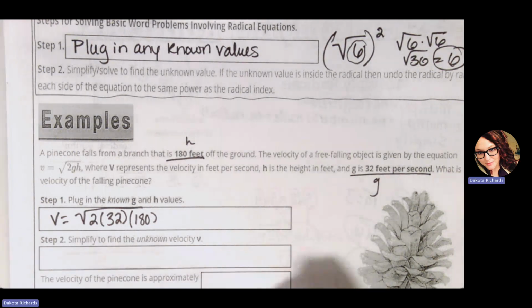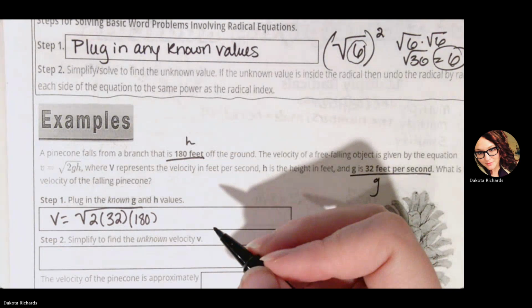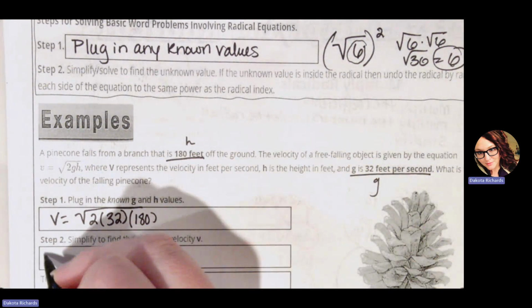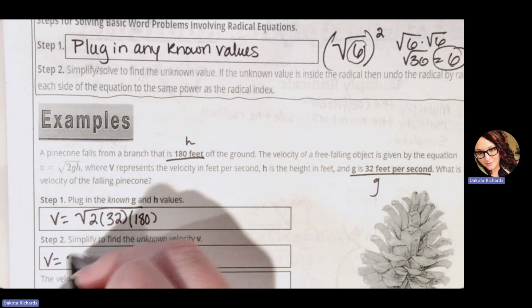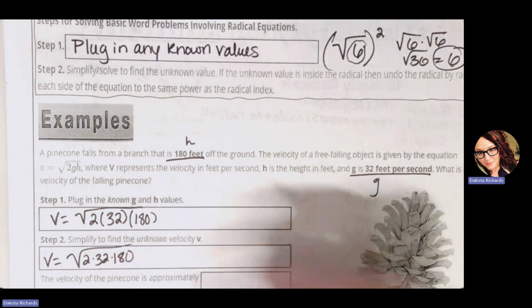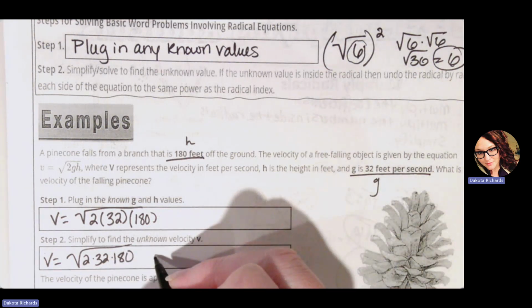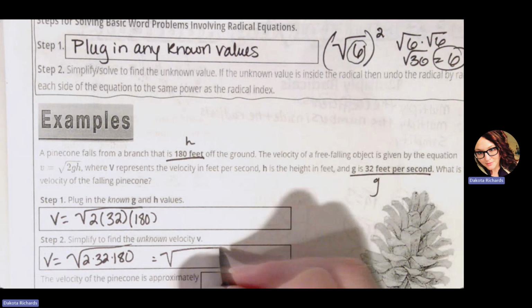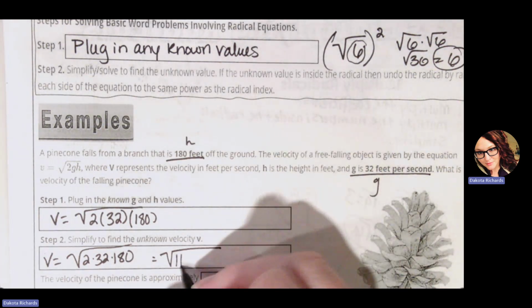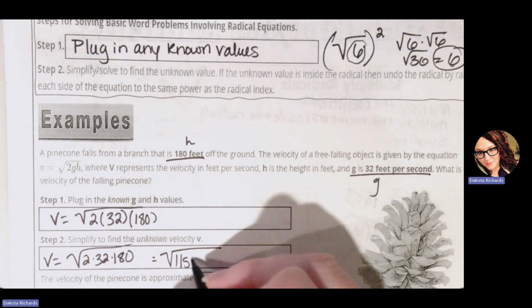And this doesn't simplify nicely. You end up getting a decimal. So v equals, I'm going to rewrite this, 2 times 32 times 180. And when you multiply all of those together, you get 11,520.